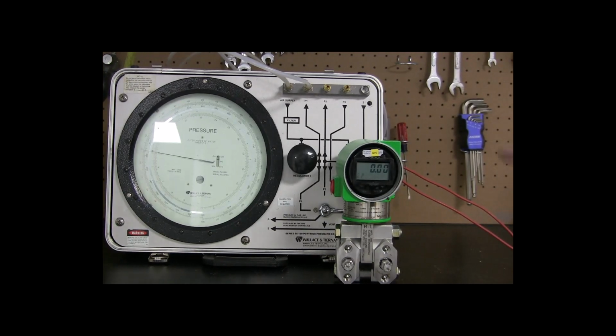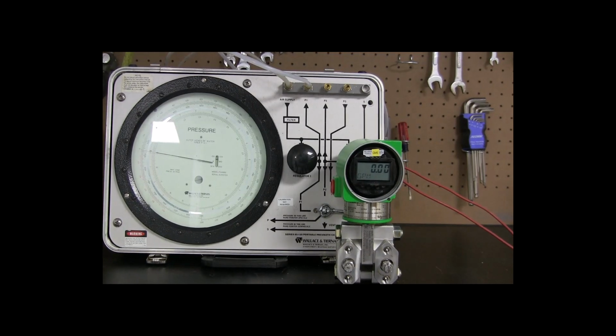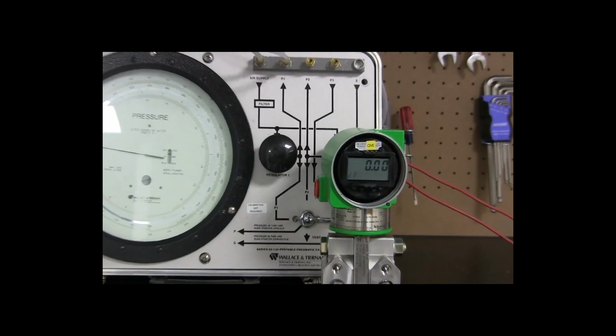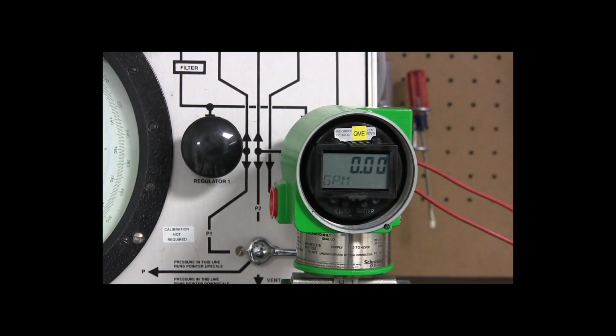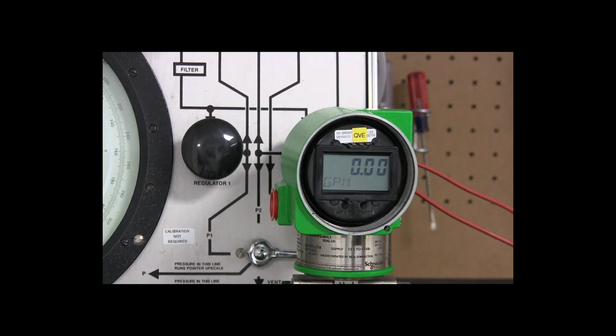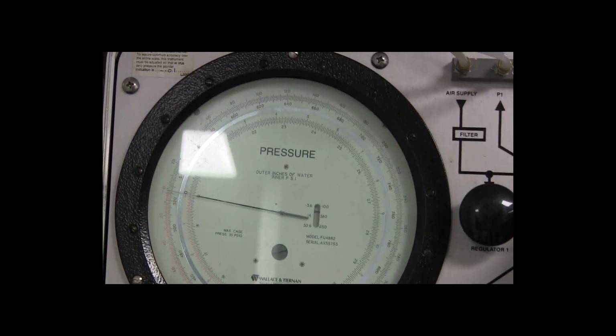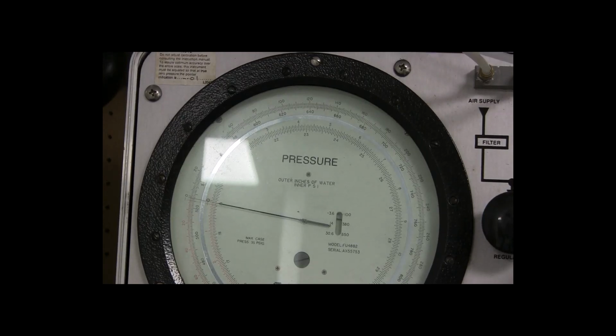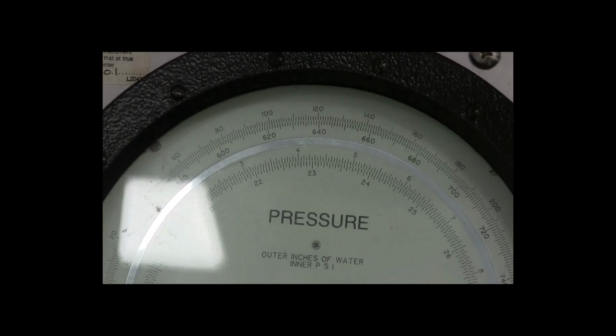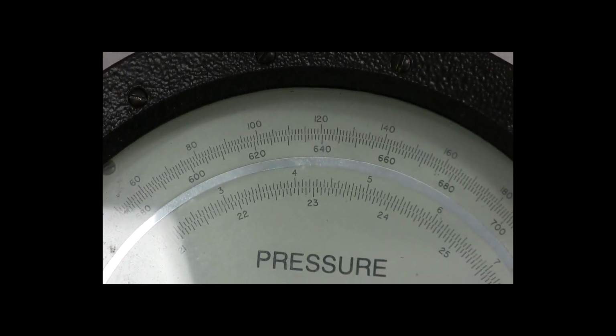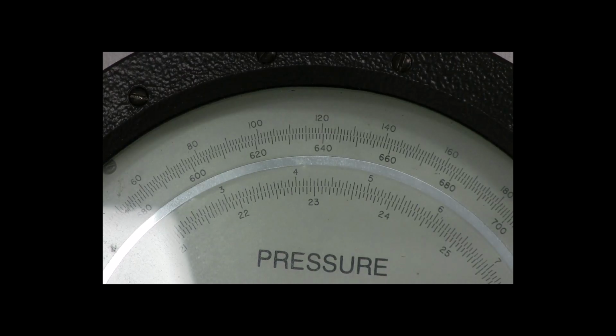Here is the device we have just configured for 0 to 500 gallons per minute at 0 to 100 inches of water. And you can see now with 0 pressure applied, it's reading 0 GPM. So what we'll do is we'll apply 100 inches of water, or as close as we can get, using this equipment. So I'll dial it up to 100.